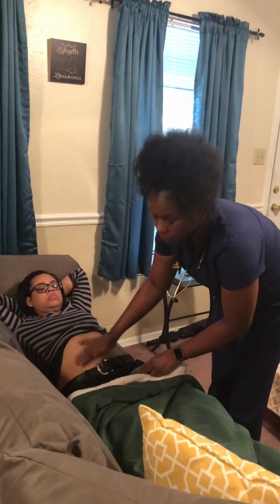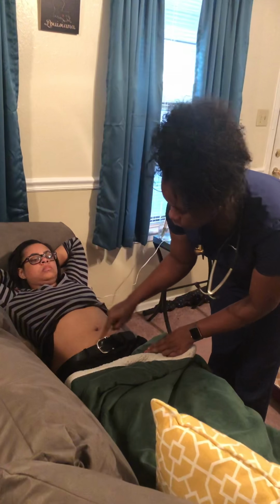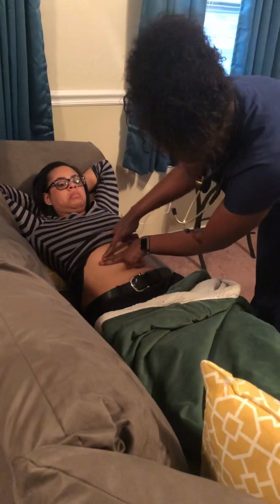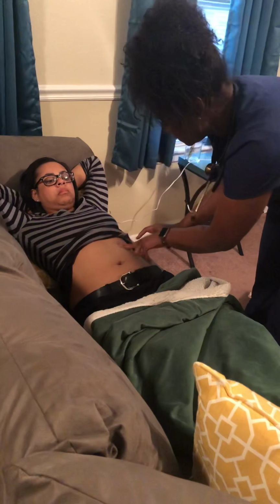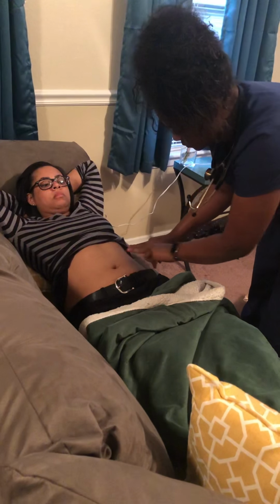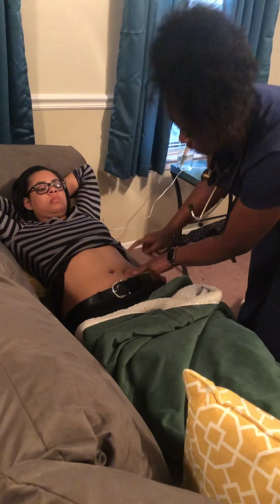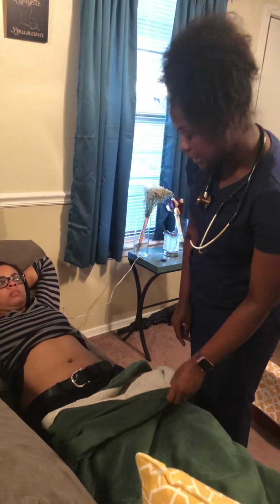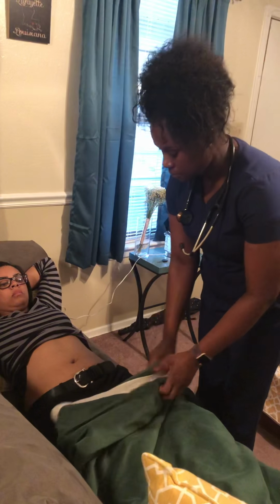We're going to assess the tone of the patient's abdomen. We're going to start at the right lower quadrant again. And she has normal tone. So now we can assess for any tenderness.